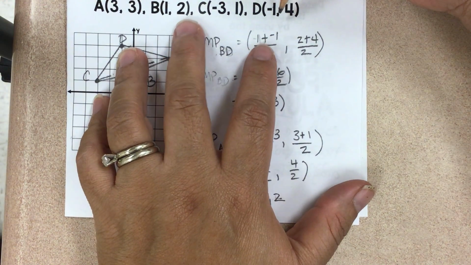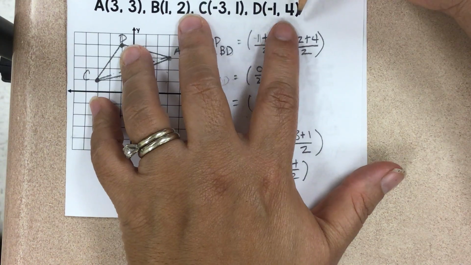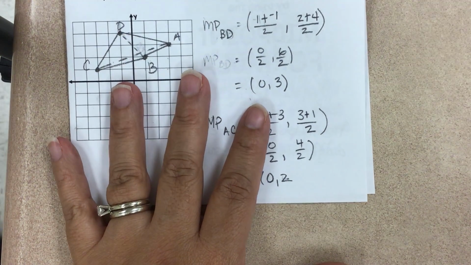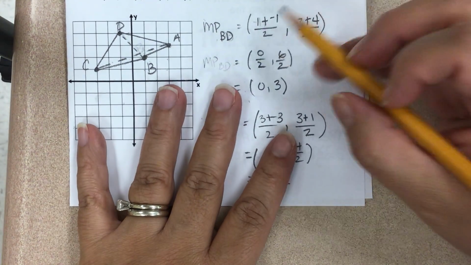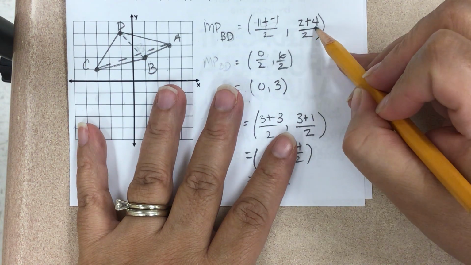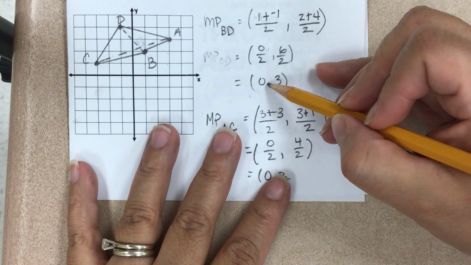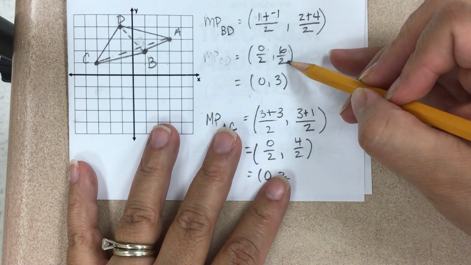And then the y values, 2 plus 4, divided by 2. That's 0 in the numerator, still divided by 2. 6 in the numerator, still divided by 2. 0 divided by 2 is 0. 6 divided by 2 is 3.